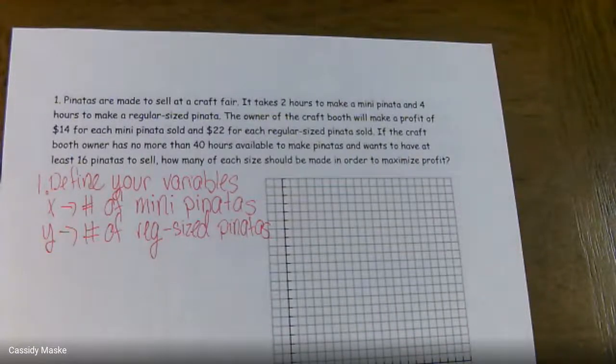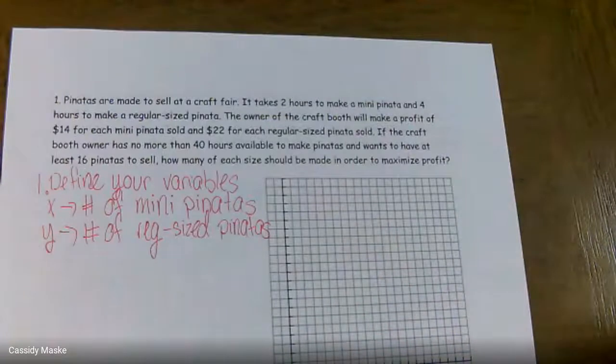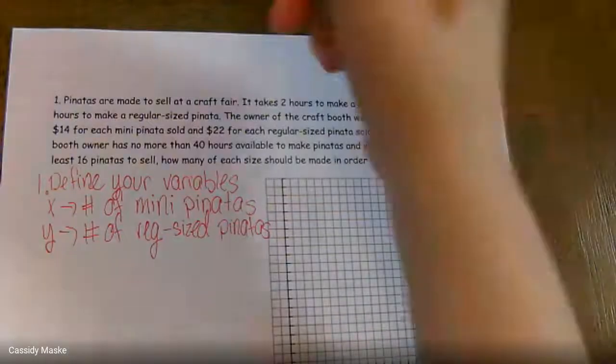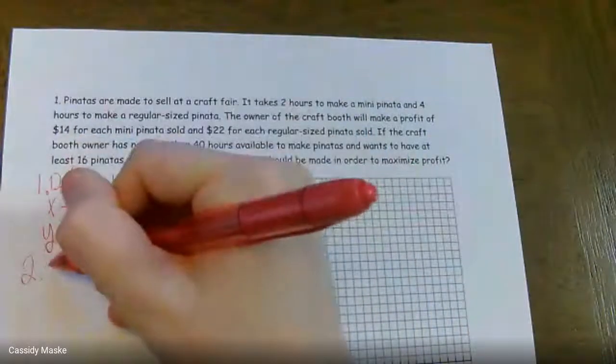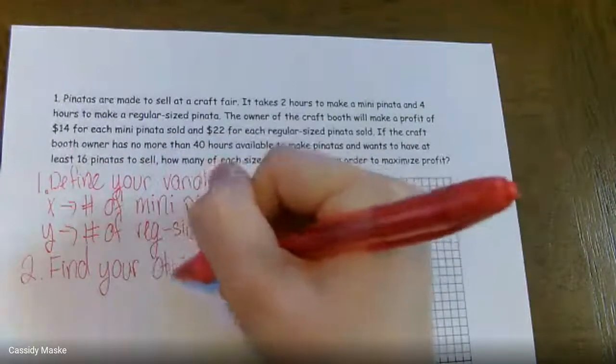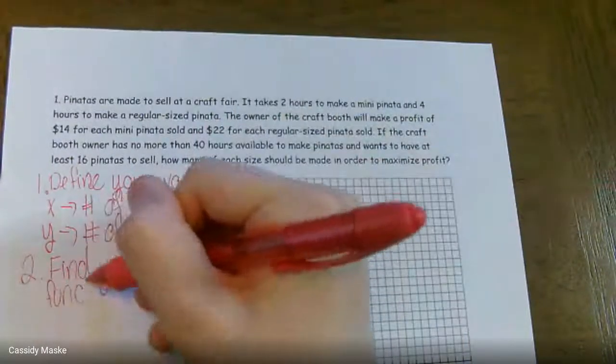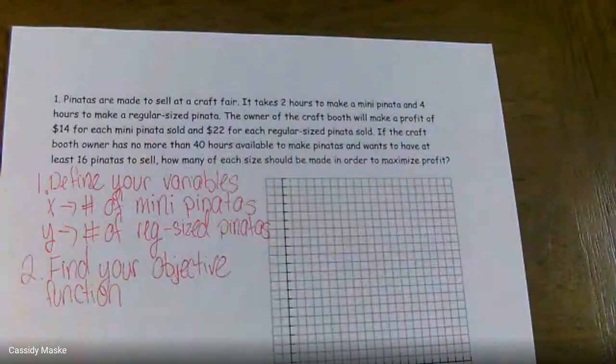And then step two, I like to go ahead and write what we call the objective function or the profit function. I like to start there because they're pretty easy to pick out. For word problems, you're going to have to pick out the different numbers and write different equations, so I like to pick out my profit equation first. So step two is to find the objective function. And like I said, I like to just call it the profit function.